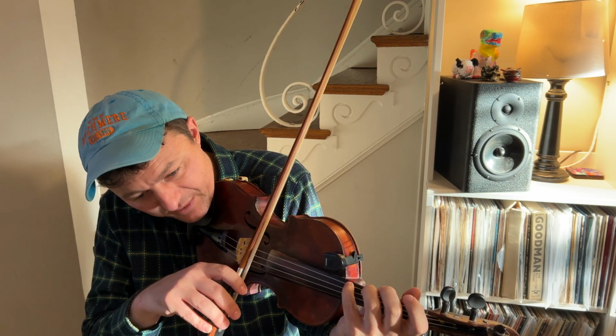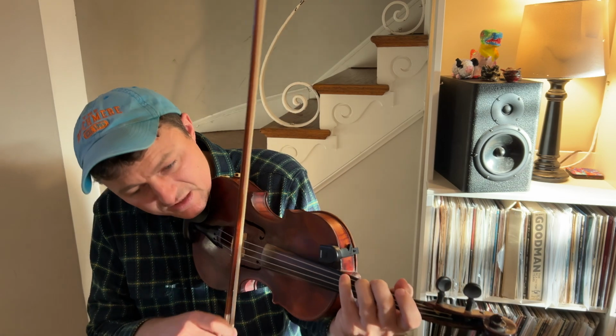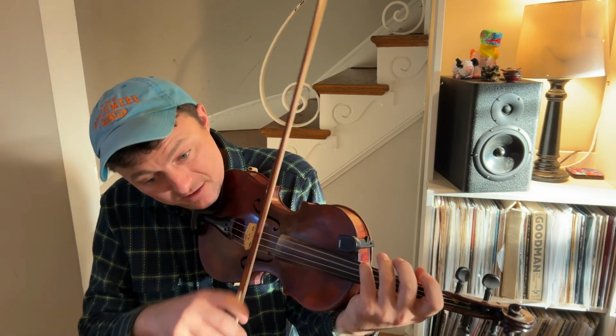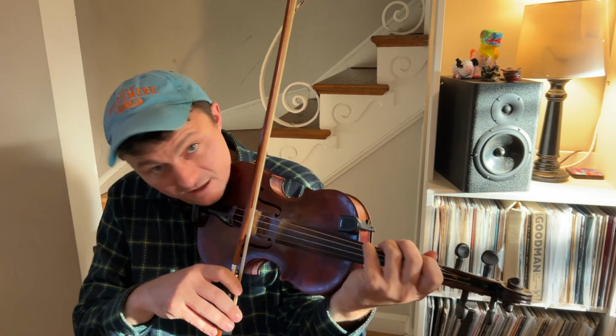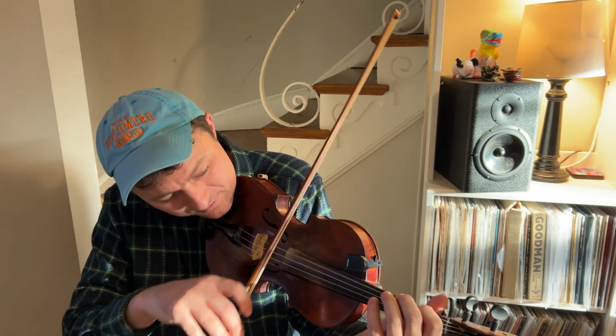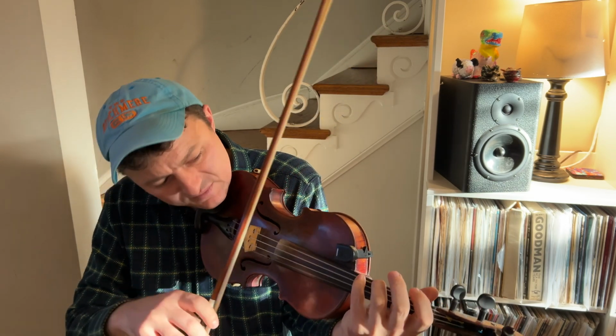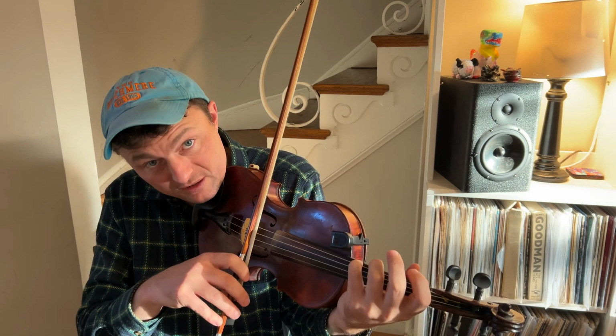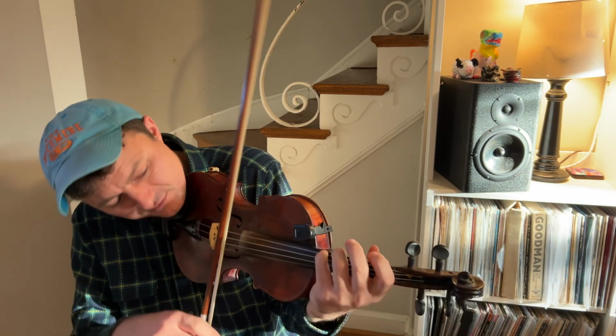You got to push it on up, and that's a whole step. And we can also catch that same note here. Sorry, should play it in tune. So we can catch that same note here on the open D string.